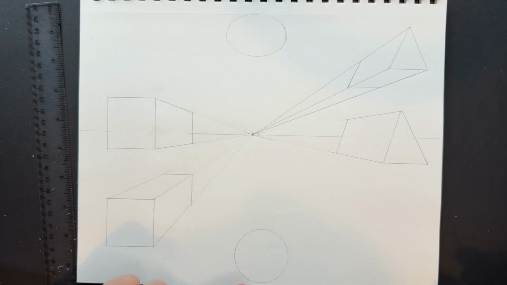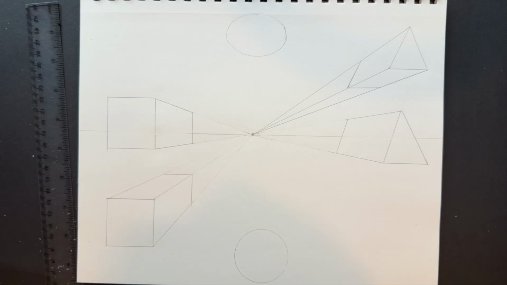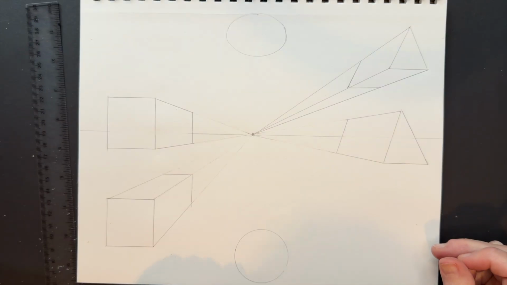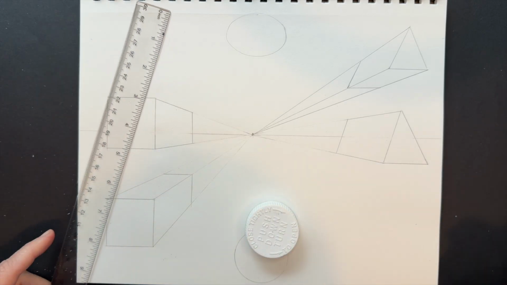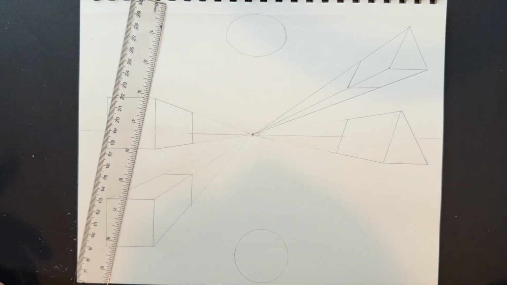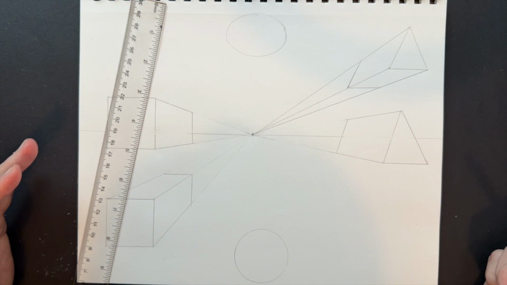What do we do when we have a circle or an oval? So go ahead and make yourself a circle down below, make yourself a circle or an oval up above, and let's give this one a try. So I just used a lid, traced a circle, but we run into an issue where we don't have corners to connect to the vanishing point. So what do we do now?